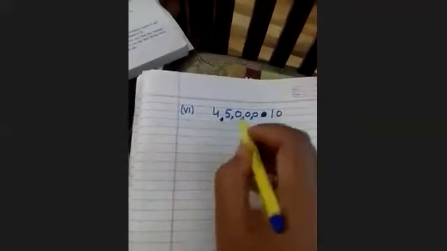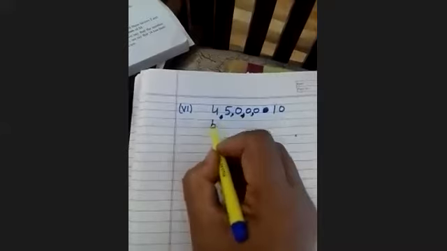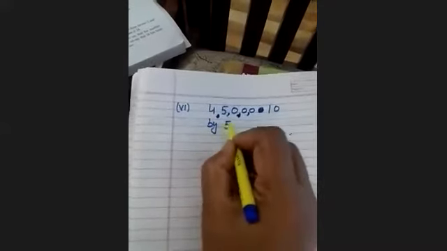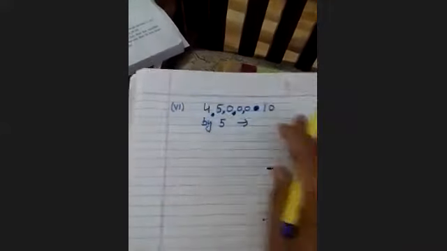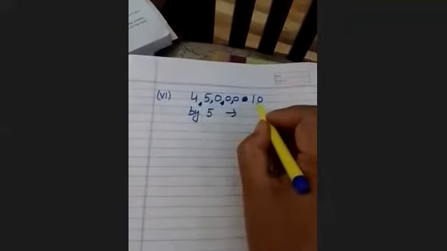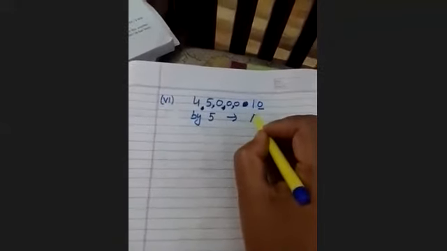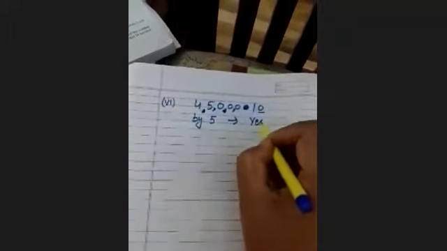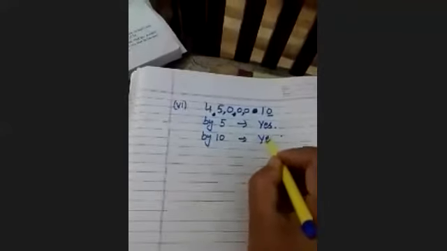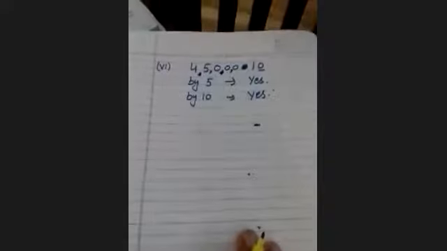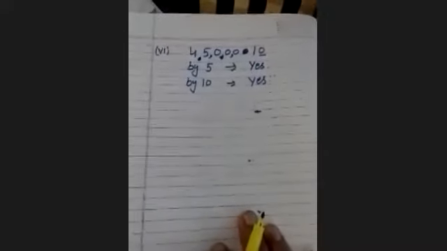Students, now first we'll check the divisibility by 5. Yes, students, our last digit is 0. So this number is divisible by 5. By 10, last digit is 0. Your answer is yes. This is sixth part of question number 1.